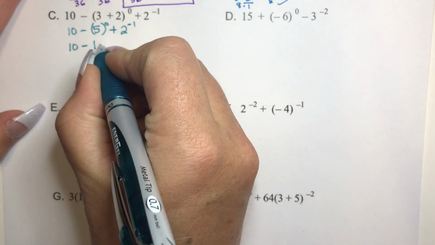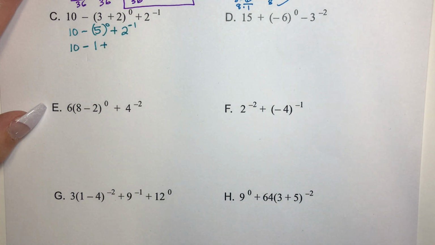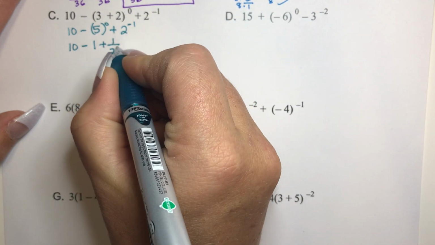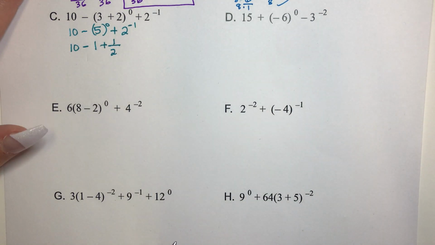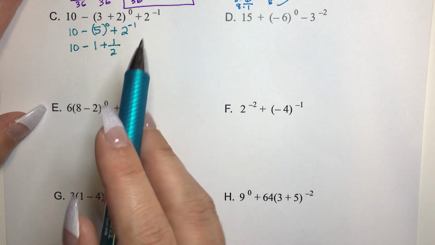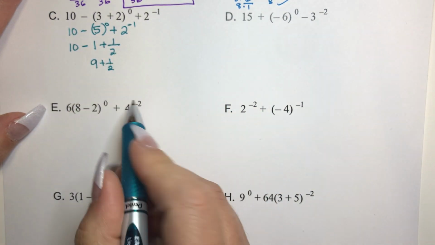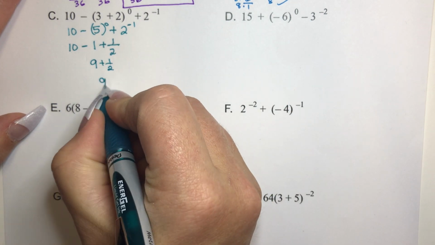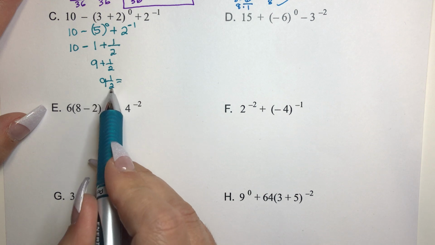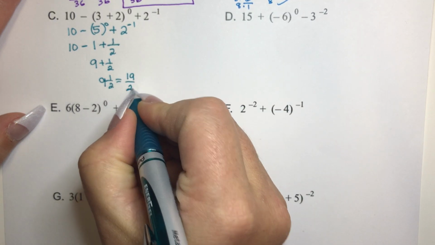Perfect. Okay, so plus, we have this negative exponent, which just means that we're going to flip this to 1 over 2 to the first, which is just the same thing as 2. Okay, so now we're just adding and subtracting. 10 minus 1 is 9 plus 1/2, which is just 9 1/2, right? Or as an improper fraction, that would be 2 times 9, which is 18, plus 1 is 19 over 2.